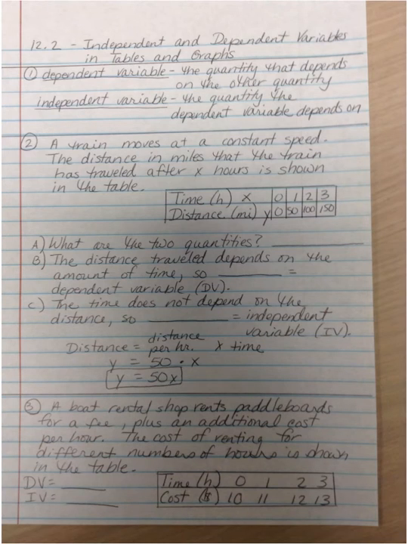And so that's basically it for this lesson. It's not a really long lesson, but we'll be doing some more work with it and doing some more examples in class. So this is what your paper should look like when you're finished. And other than that, we are done. So good job.